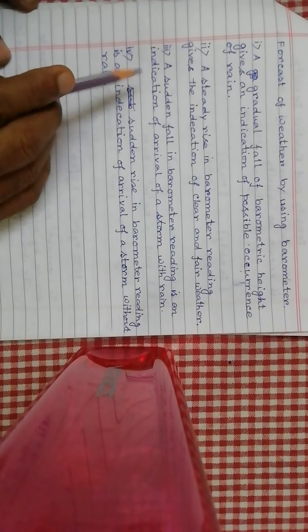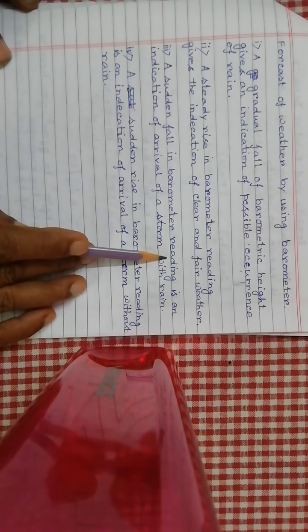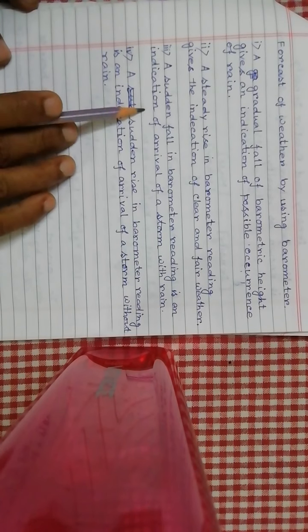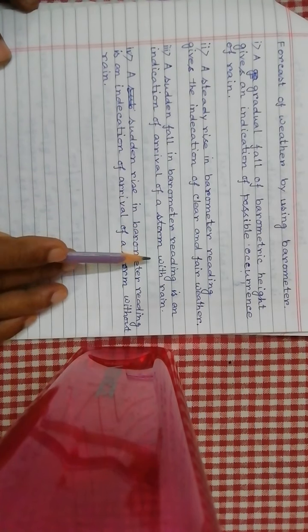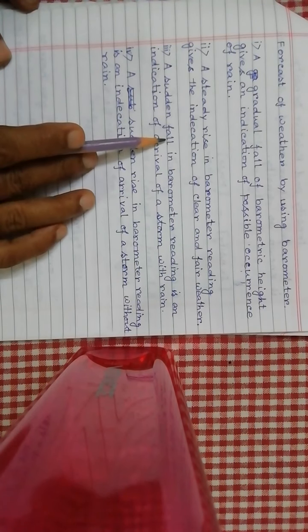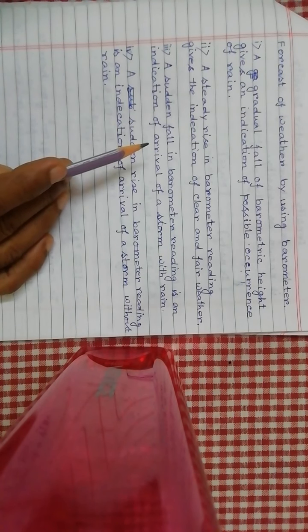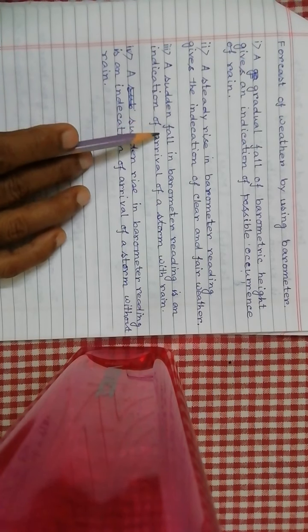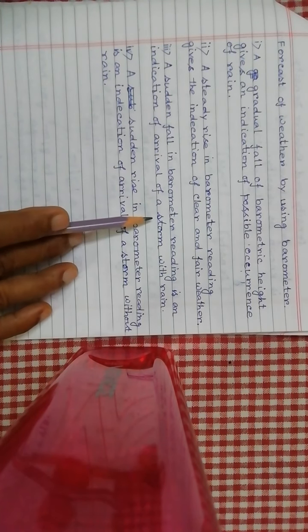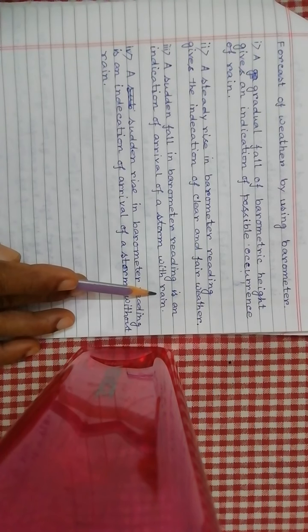But a sudden fall of barometer reading is an indication of arrival of storm with rain. A sudden fall of barometric reading indicates that a low pressure zone is created. So due to the low pressure zone, the storm arrives with rain.